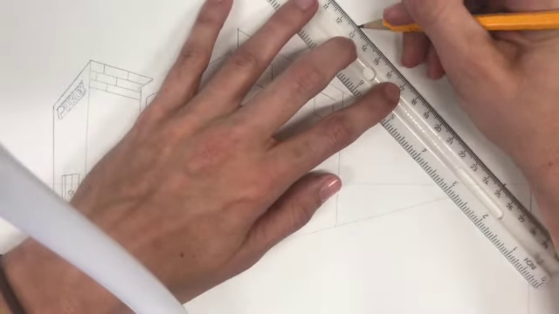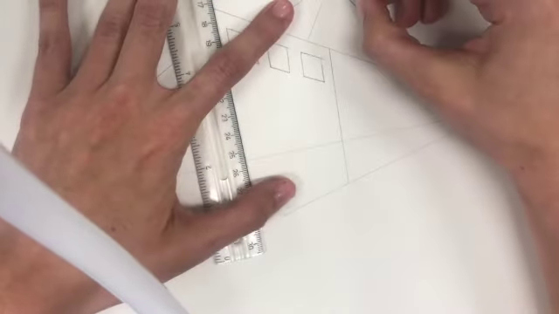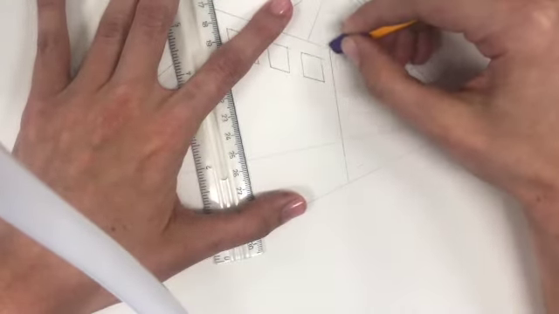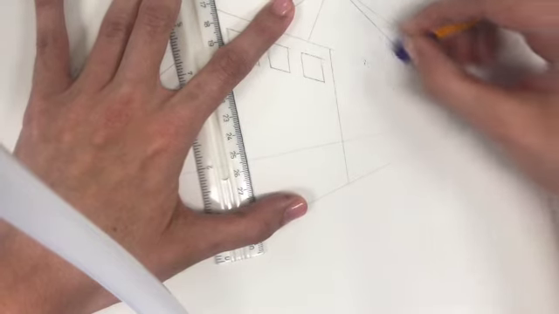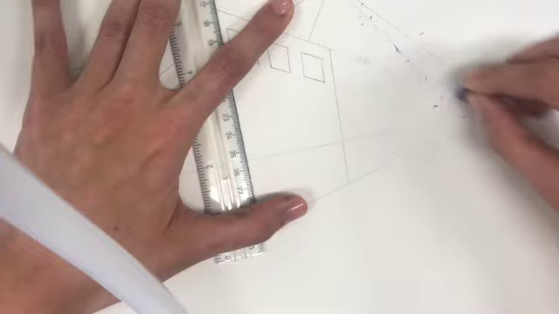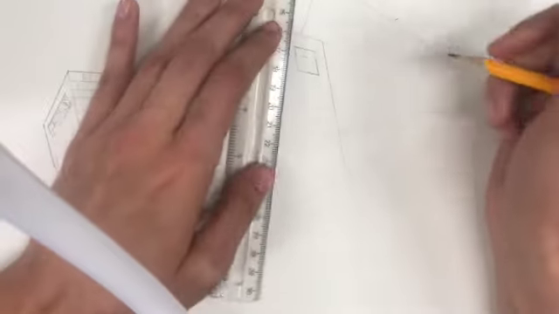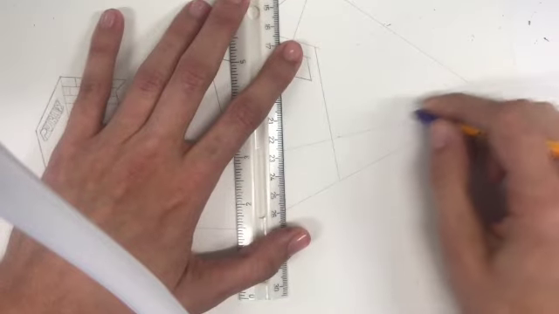Maybe I'm going to add in a side like that. And then, let's see, I need to get rid of these guidelines from before. Okay, so this is a really big pyramid here.